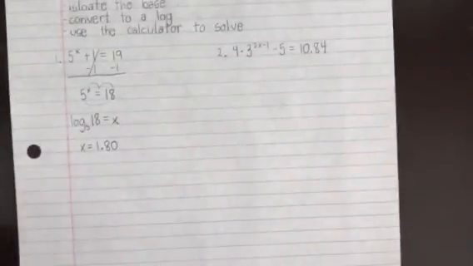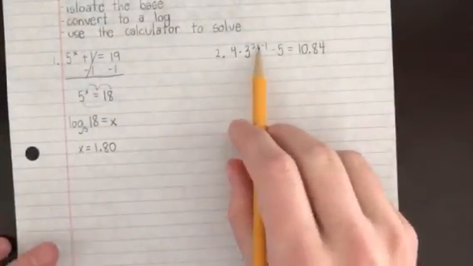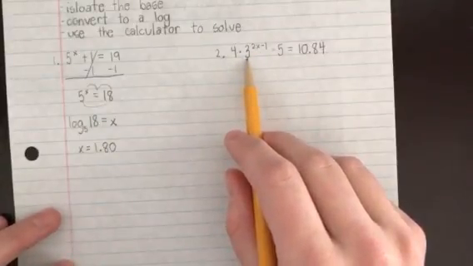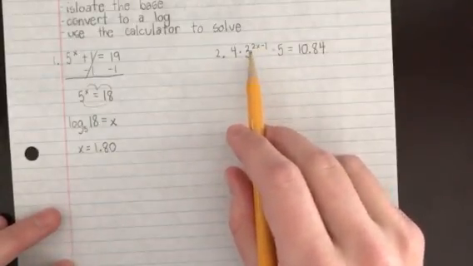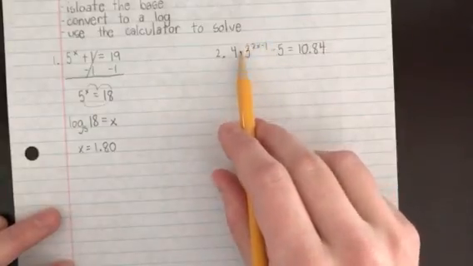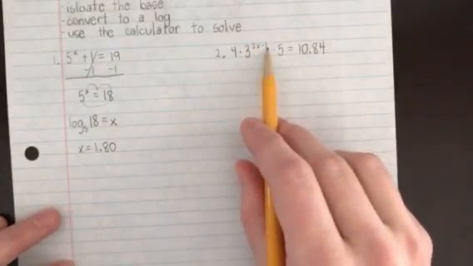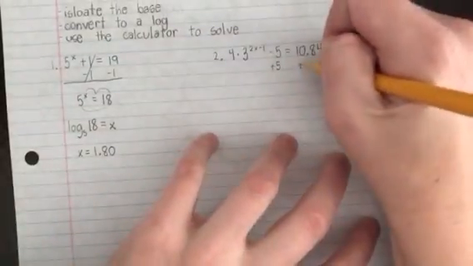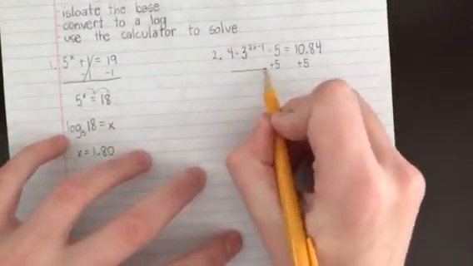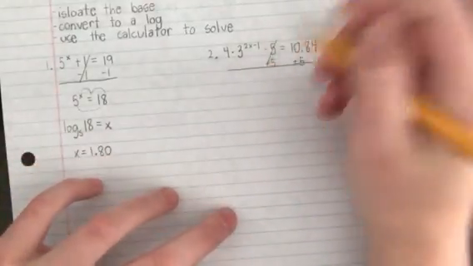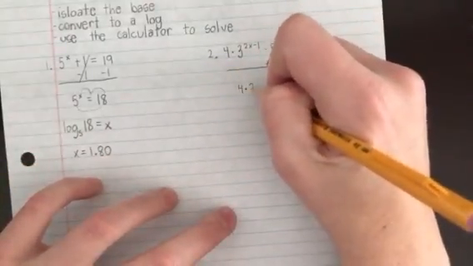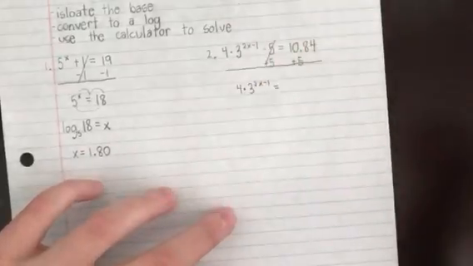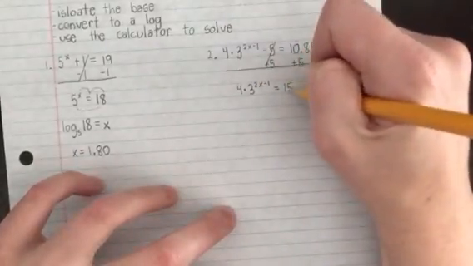Okay, doing another one. Here I've got x in the exponent. My base is 3. What directly is in front of it is my base, so my base is 3. So I need to get this whole thing all by itself. That means I'm going to add 5 to both sides first. So add 5, add 5. Then I get 4 times 3 to the 2x minus 1 equals 15.84.